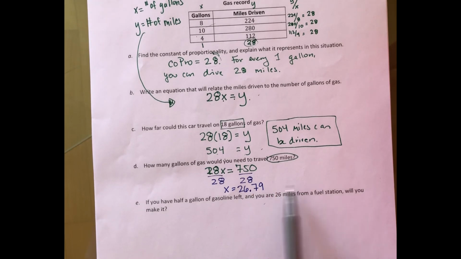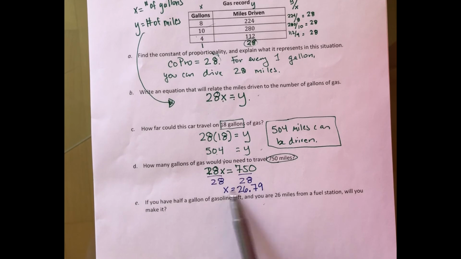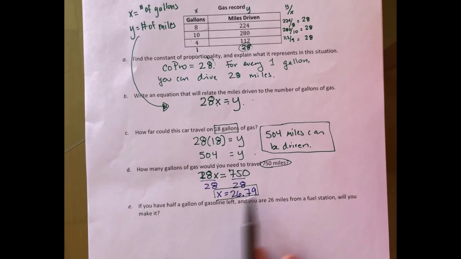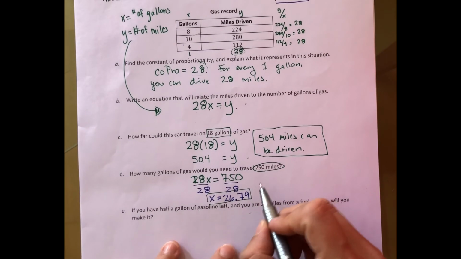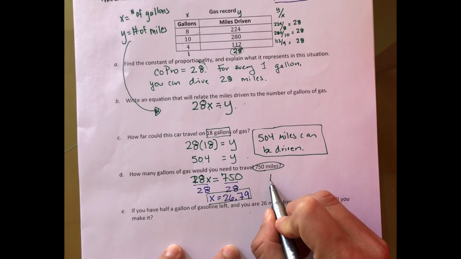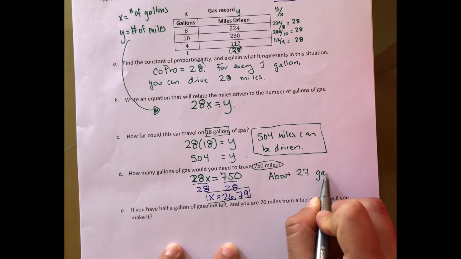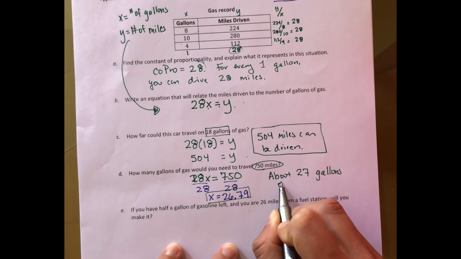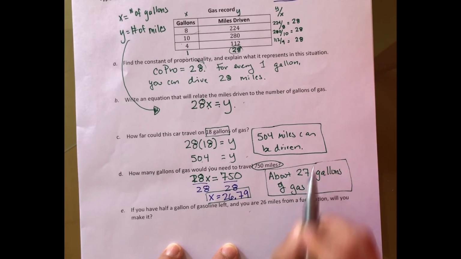This decimal kept going. I rounded it off to 2 decimal points because that's a reasonable amount, especially when we're talking about gallons. And remember, the answer to the equation is not necessarily the answer to the question, so we need to answer the question. Now, realistically, when you're filling up with gas, we don't normally stop at half gallon. So we could say we need about 27 gallons of gas to make sure that we make it the entire 750 miles.